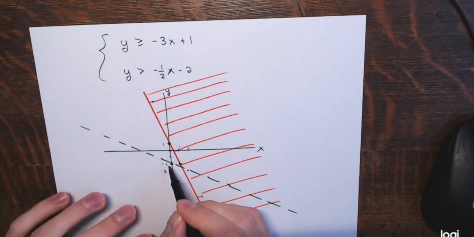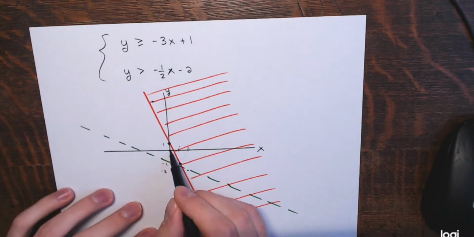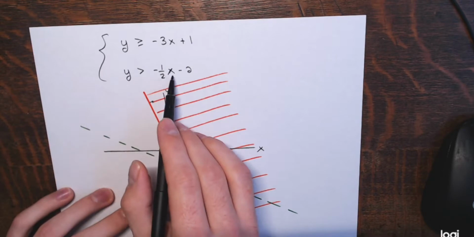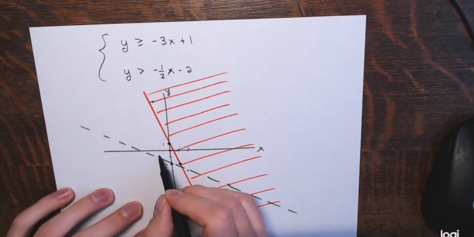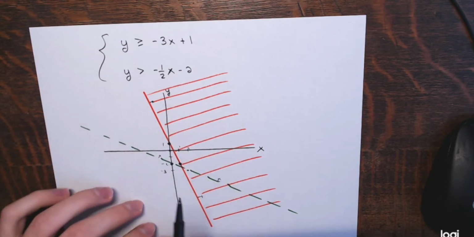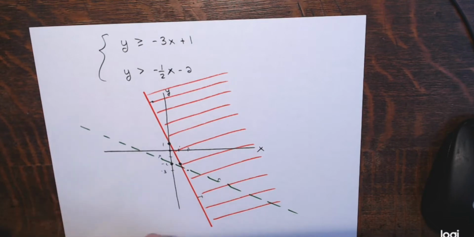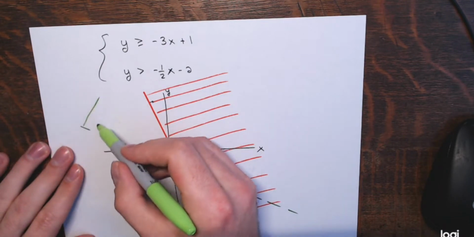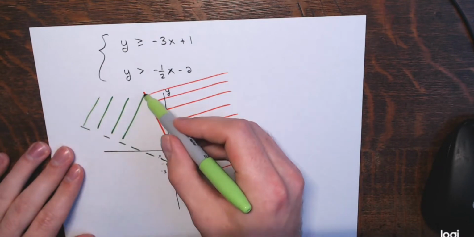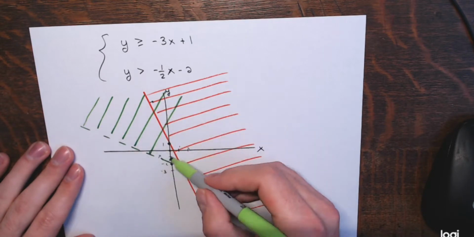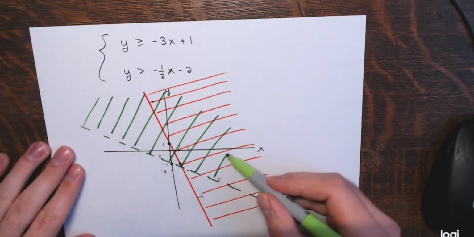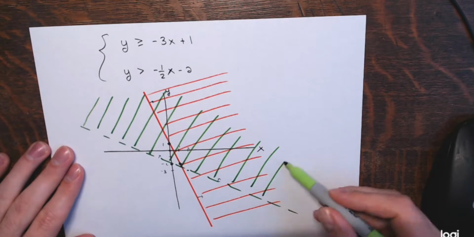And then which side of this gets shaded? Well, 0, 0 is not on that boundary line. Is 0 greater than -2? Yes. So the side with 0, 0 on it has all the solutions of the second inequality. So this here. Alright, so there's a pretty big region of overlap.